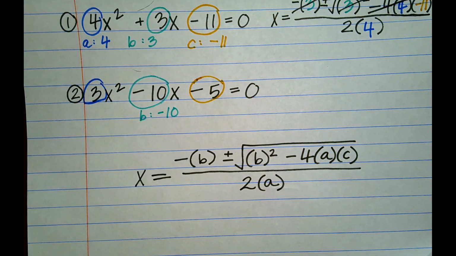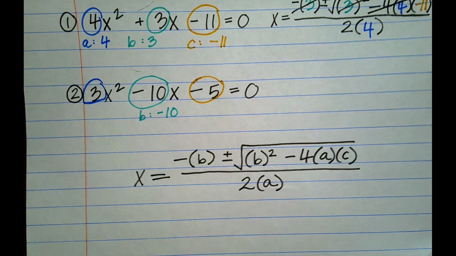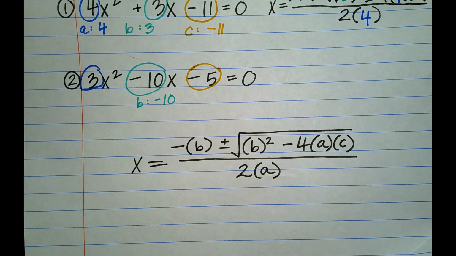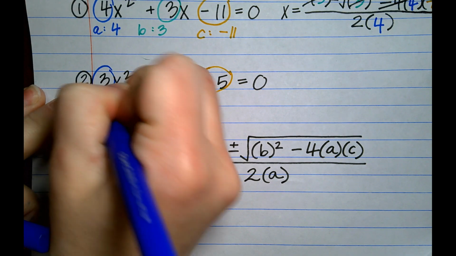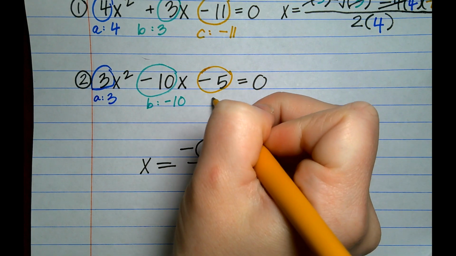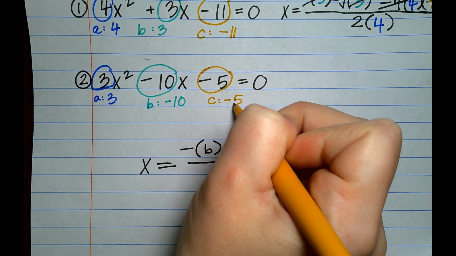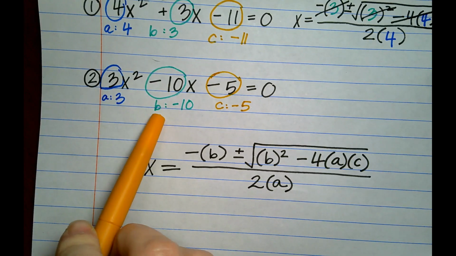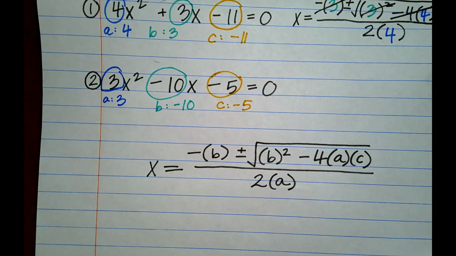So, let's look at number 2. We already know b is negative 10. What is our value for a? 3. What is the value of c? Negative 5. It's all right, you're okay. b is negative 10, c is negative 5. So we've got that all straightened out. And I am going to start another new page to work this out.